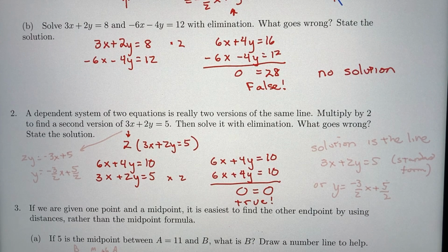Both variables died off. You can't solve for anything. You just get a true statement about numbers. And that means the answer is the line. There's only one line. We have two different versions of it. So what I can say is two versions of the way to write the answer. 3x plus 2y equals 5 is the standard form. It's completely correct.